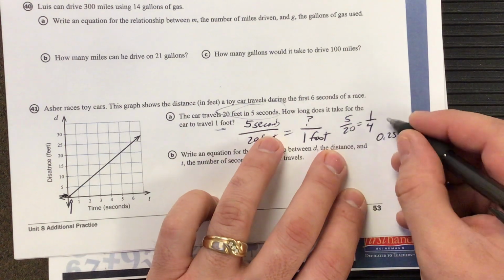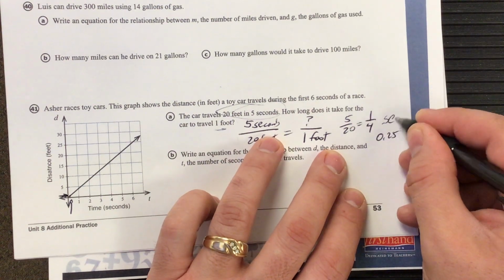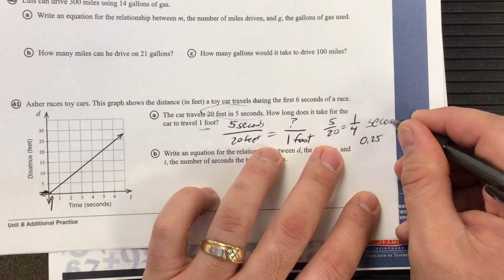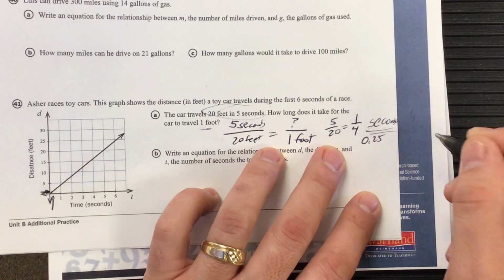Let's see, I need a label. How long would be seconds.